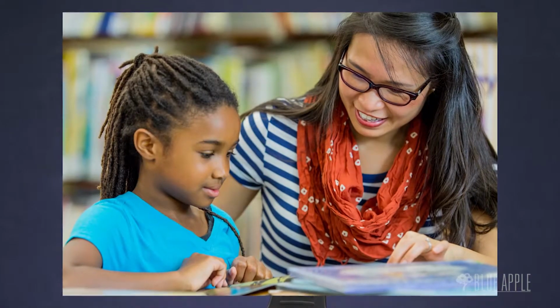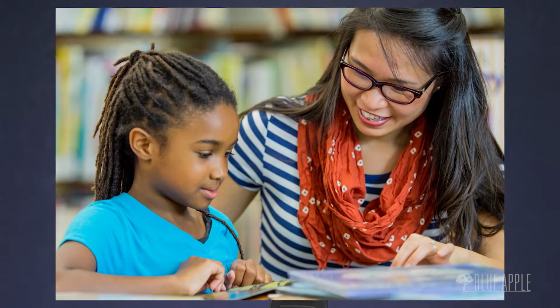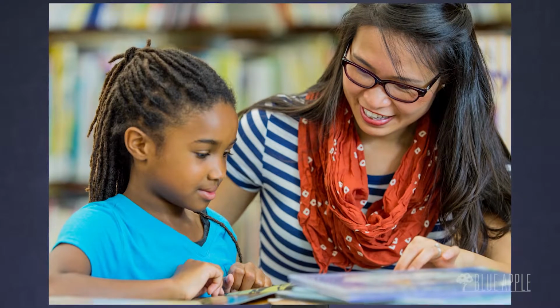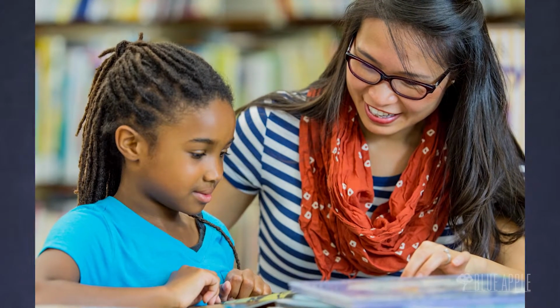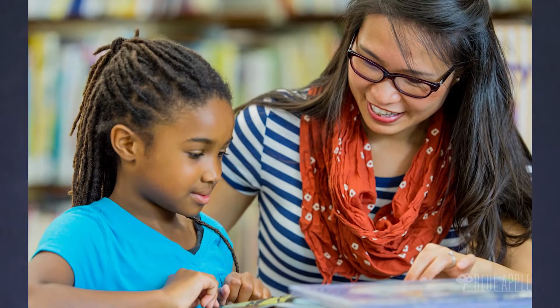When we're able to figure out where our students are academically, we can meet their needs accordingly. And not only are we doing what is right, we're doing what is fair. And we're sending the message to our students that we know how they learn and who they are.